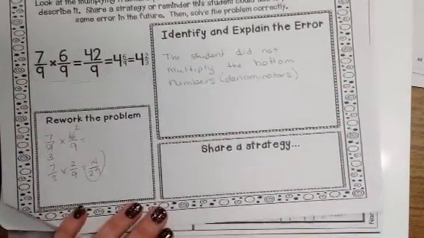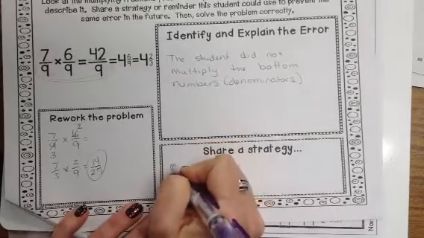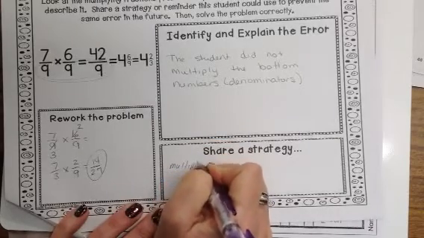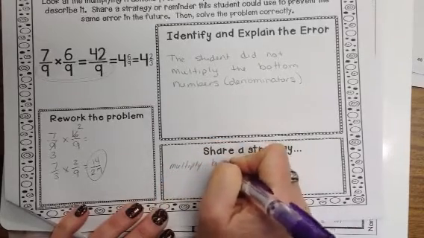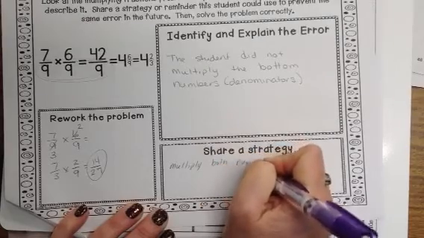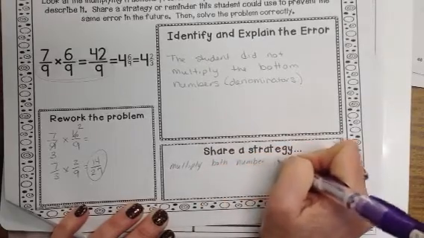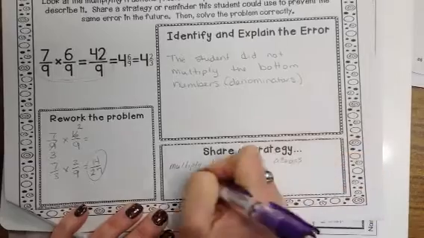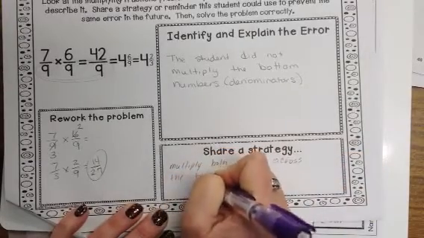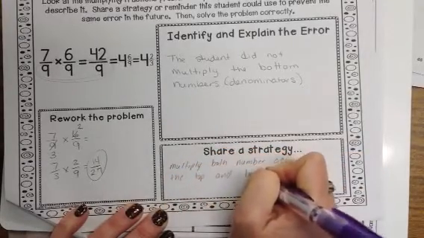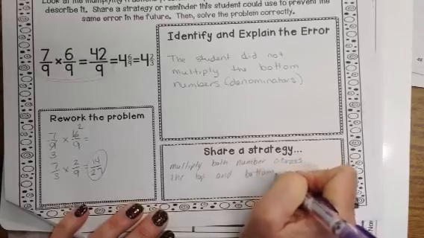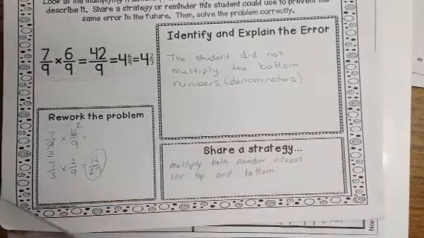Okay. Share a strategy. Multiply both numbers across. The top and bottom. All right, if you need to pause to fix that one, you may do so, and then we will go on to the next page. So if you need to pause, pause, and I'm going to roll on.